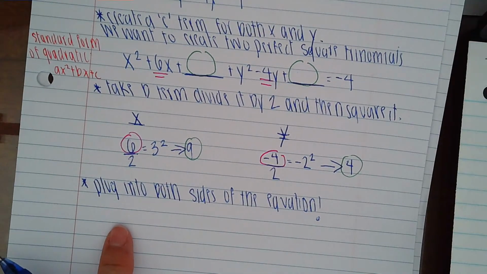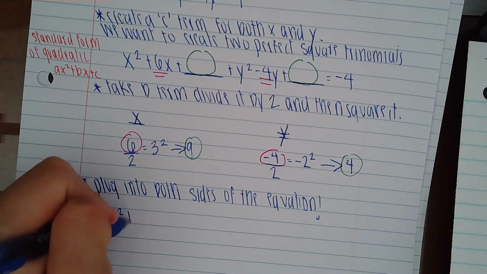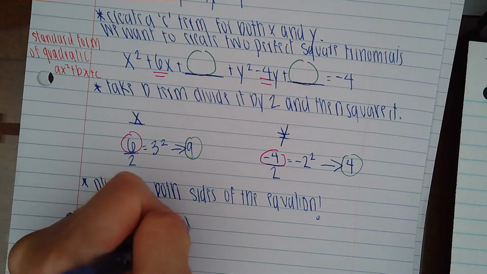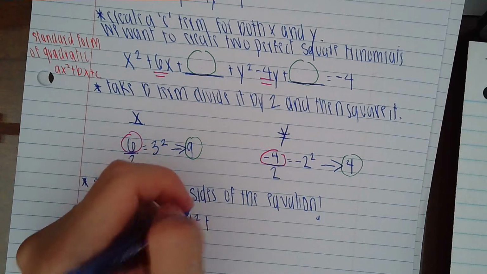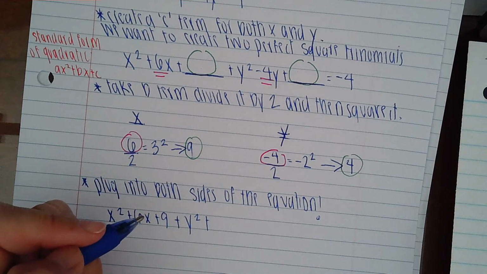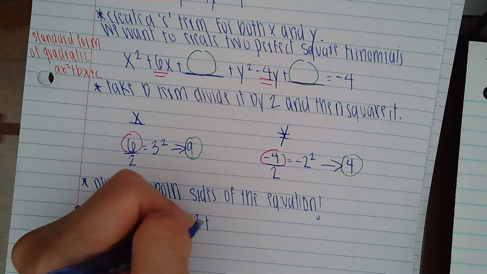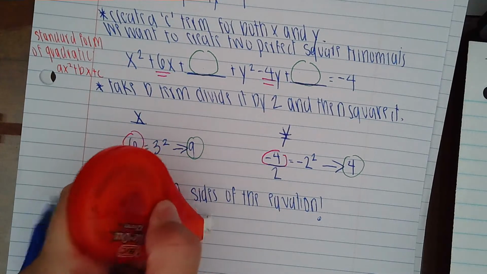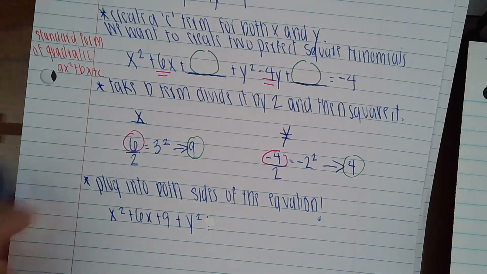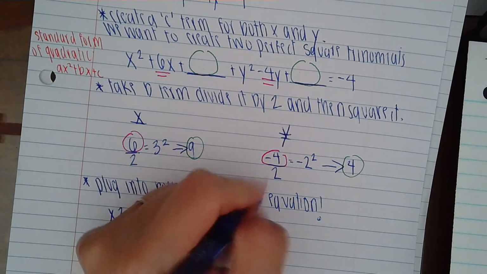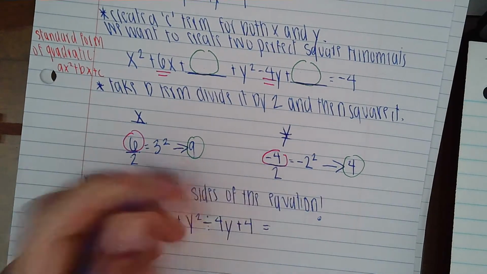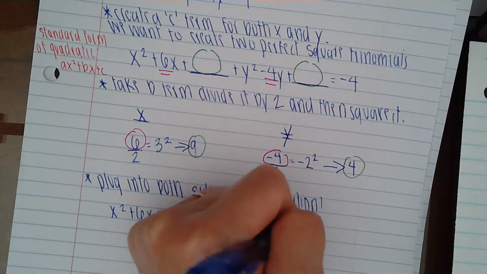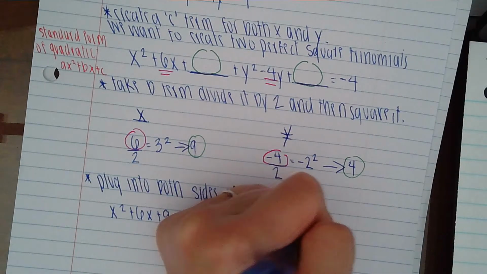All right, so we're going to go ahead and do x squared plus 6x plus 9 plus y squared minus 4y plus 4 equals, remember I said both sides of the equation, so that negative 4 that we had plus 9 plus 4.